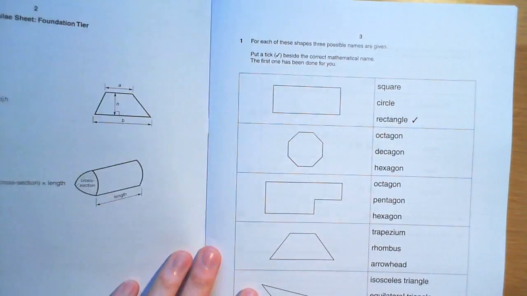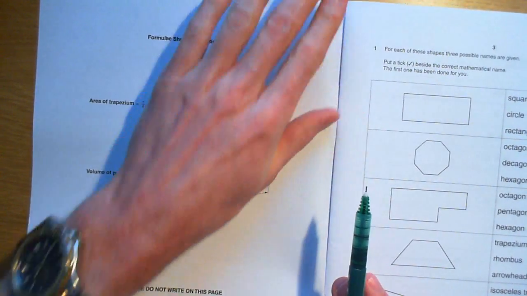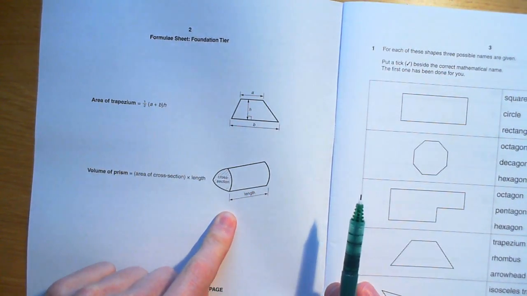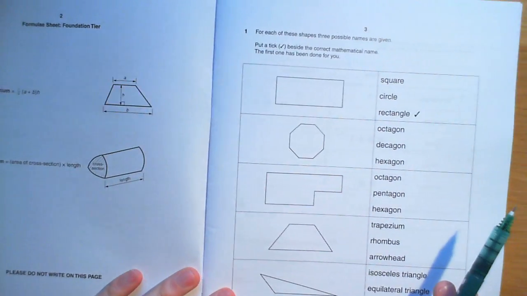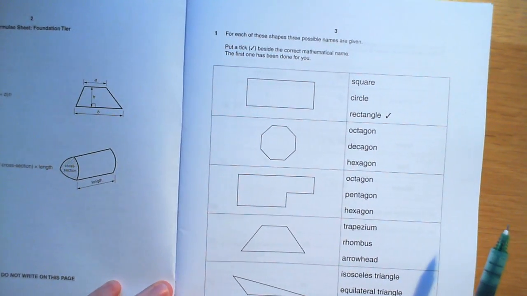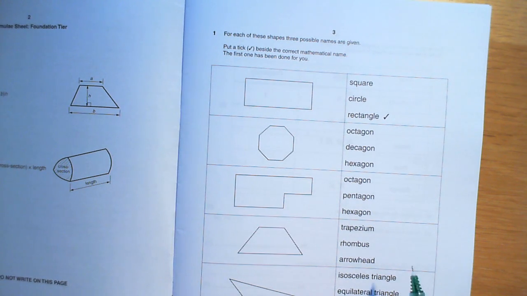Okay, usual warning, that's the formula page, do not try and answer them. Okay, question 1, for each of these shapes, 3 possible names are given, put a tick by each one.